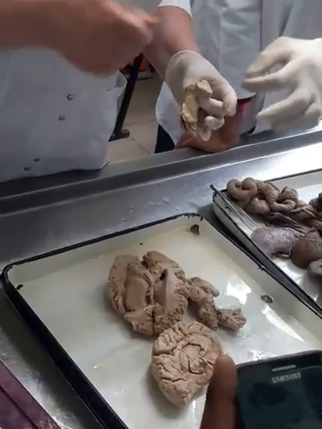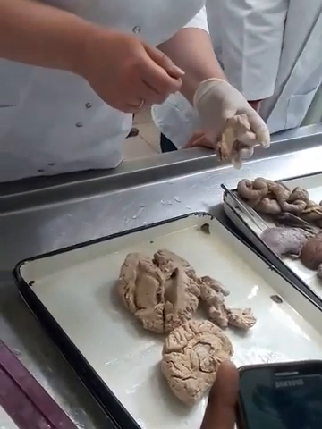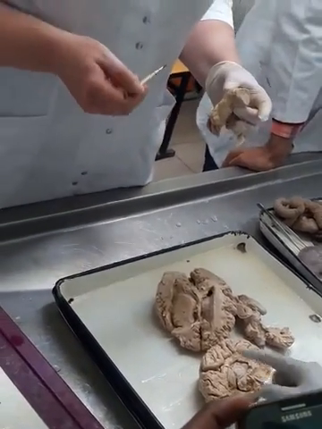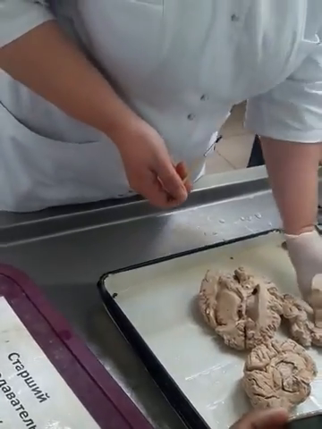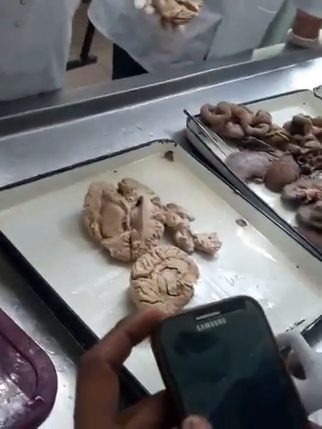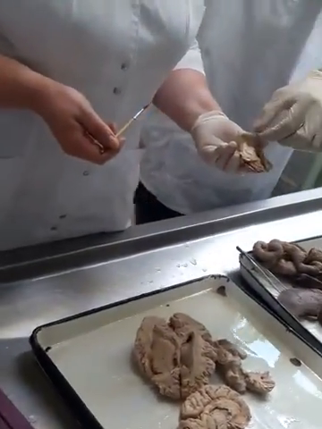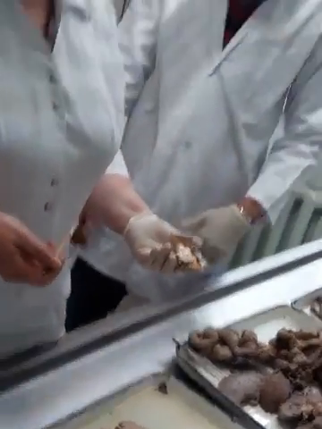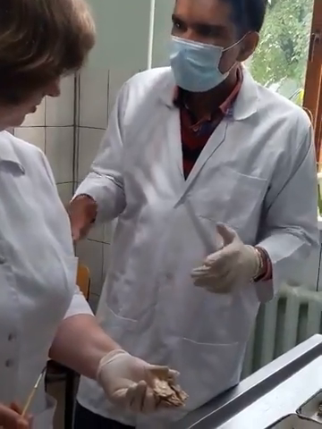Which conducts impulses faster, the dorsal part or the ventral part? The dorsal, why? Because it conducts impulses from proprioceptors whenever we move, in any movement.